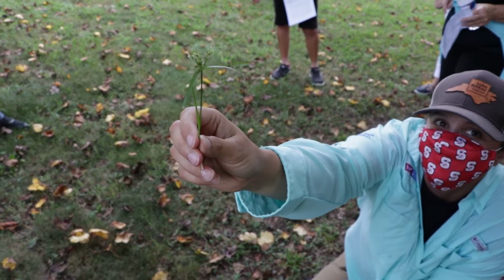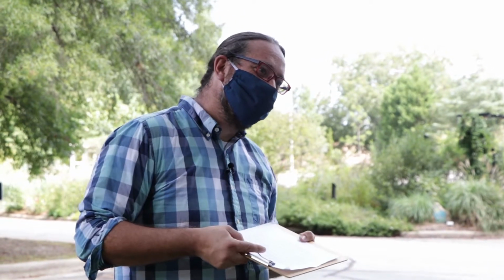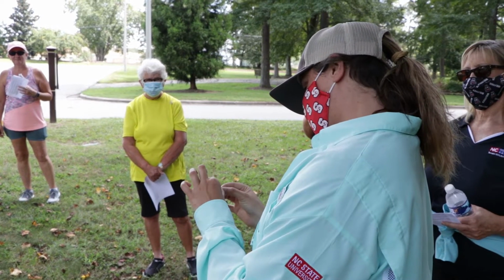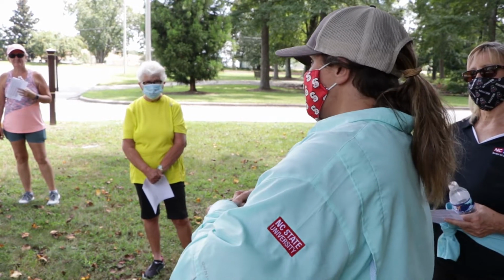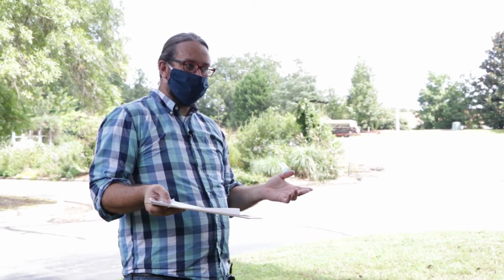Kelsey has done it. And how did you know that that was nutgrass or nut sedge? So I knew by the seed head that it was nut sedge because it has like the little spiky balls. But if you don't have a seed head, you can always look at the stem because the stem is triangular rather than round. All right, any other questions about nut sedge?